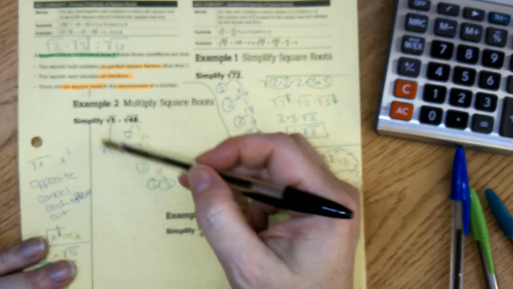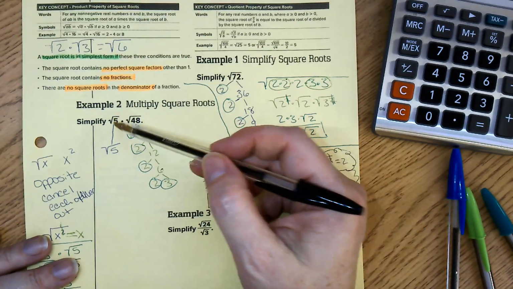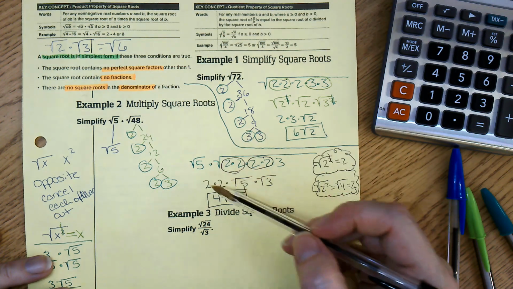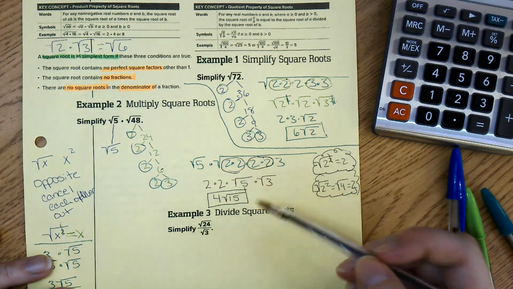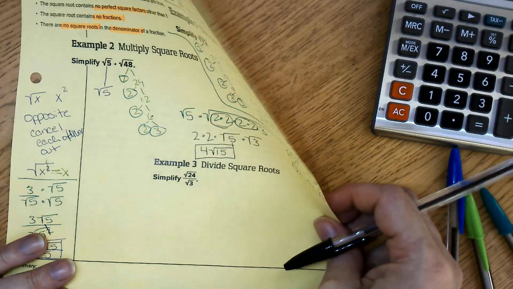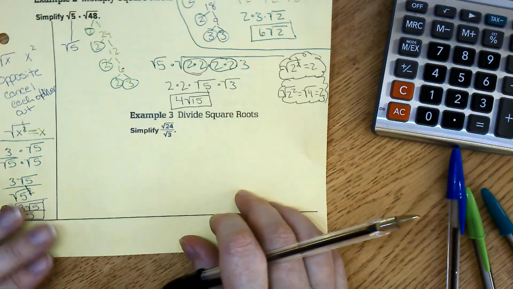All right, again, don't miss this original prime number that's under the radical, the square root of 5. We need to make sure we bring it down when we are mathing. All right, dividing square roots, okay?